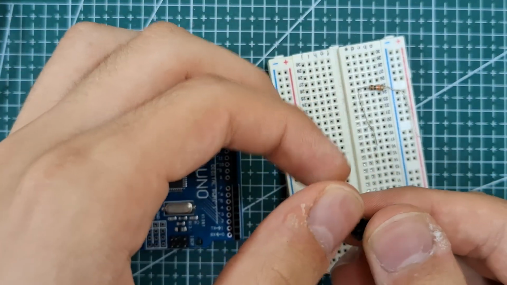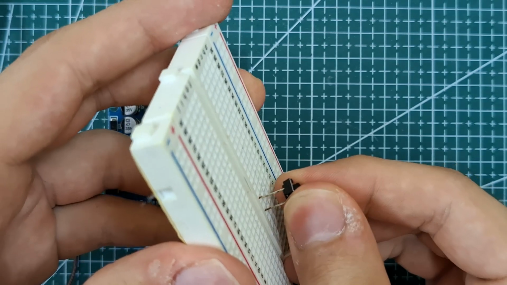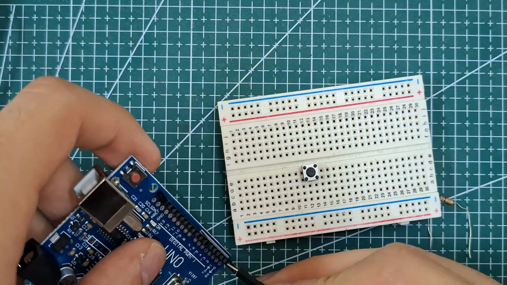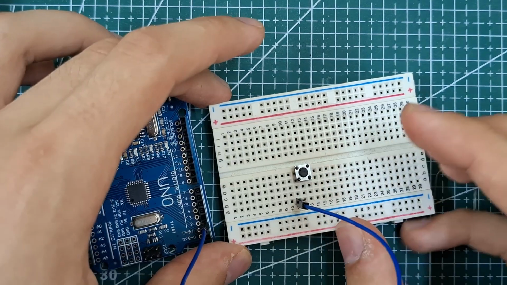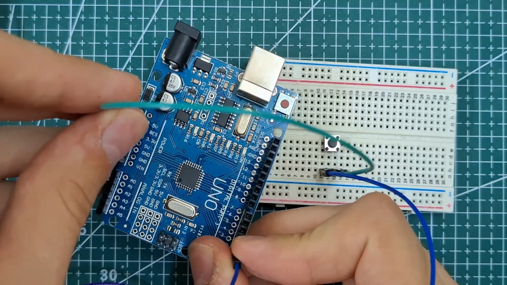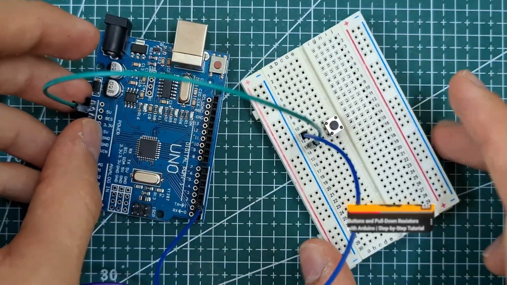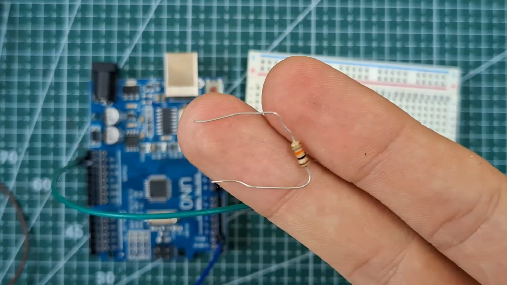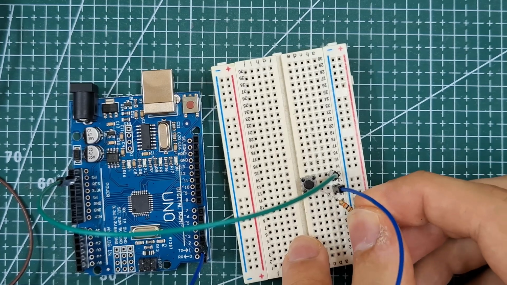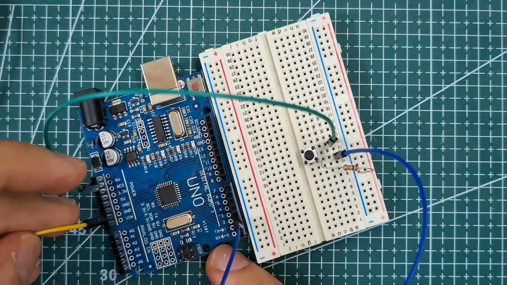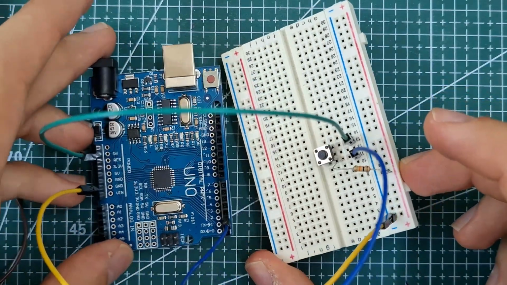So first, let's make the button connections. Set the button on the breadboard. One side of the button I connect to the second pin on Arduino, so pin 2, and the other side to 5 volts. By the way, if you don't know how to use buttons with Arduino, you can check this video on my channel. Now pick the resistor and wire up ground with the button's pin where the digital pin of Arduino is connected. And we're all done.